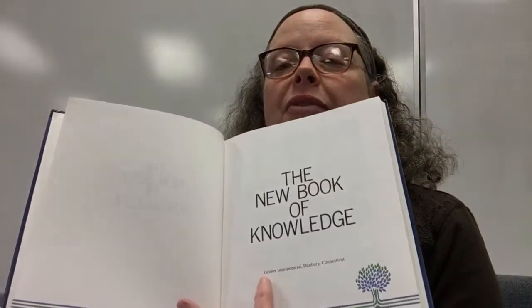Your address of the publisher, Danbury, comma, CT is the postal abbreviation. You put a colon, and then after the colon, you write the name of the publisher, the publishing company, and this is Grolier Incorporated. So that would go next.